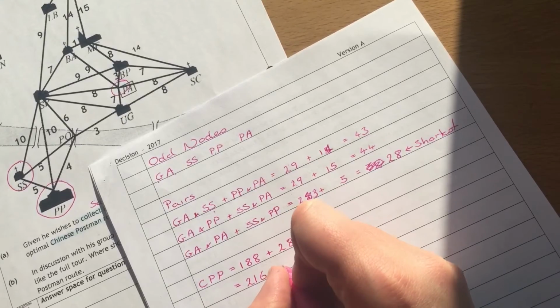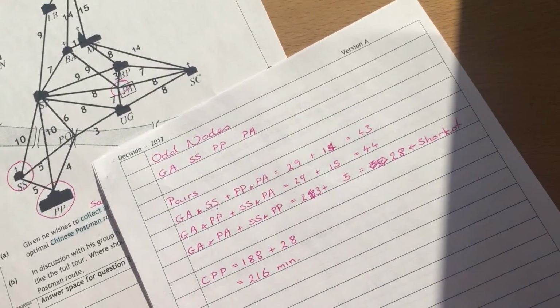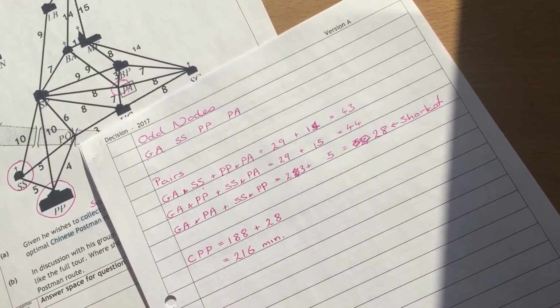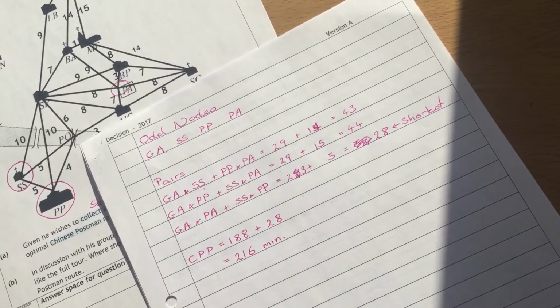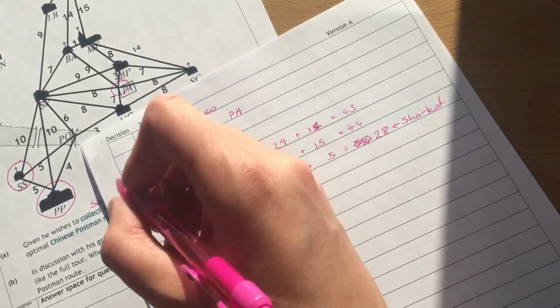And that was in minutes. Unless they tell you otherwise, it's not a problem leaving it in minutes. They may ask you for it in hours and minutes, but converting it shouldn't be too much of a problem.